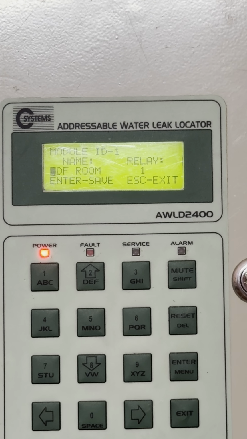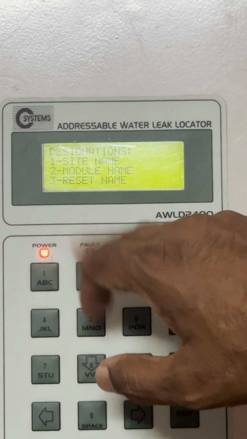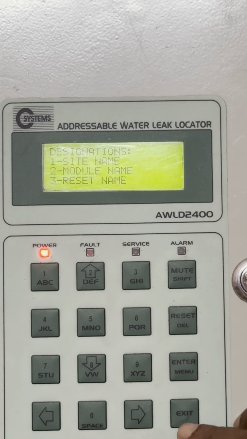There are totally 4 programmable relays. We can group the relays based on the requirement. So once it is saved, we can press enter to get saved. I am just exiting out for further menu. And 3 is the reset time, just to reset the name of the existing system.